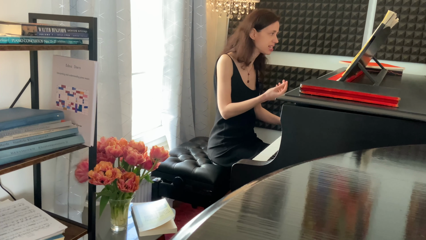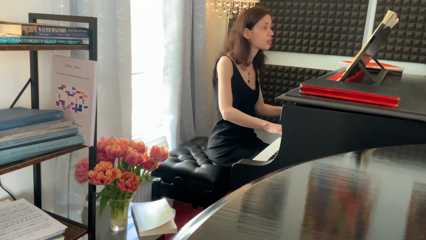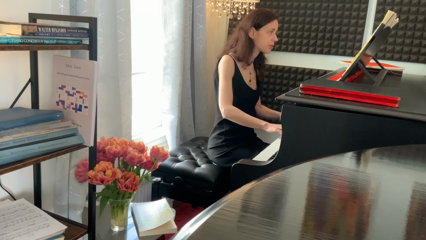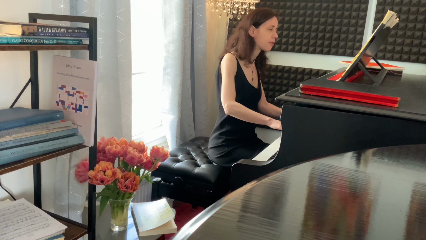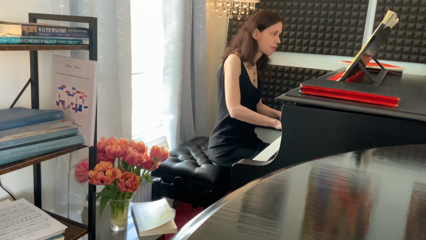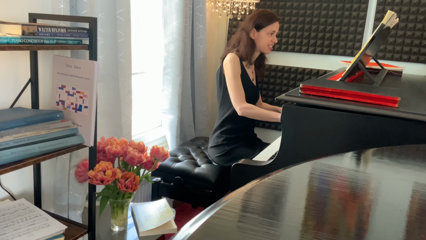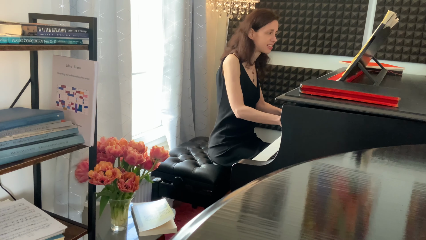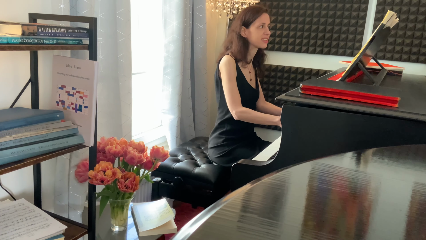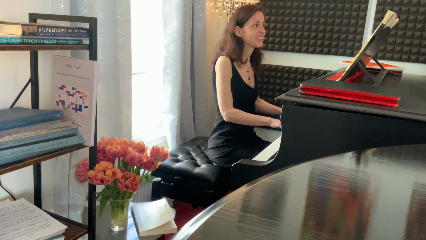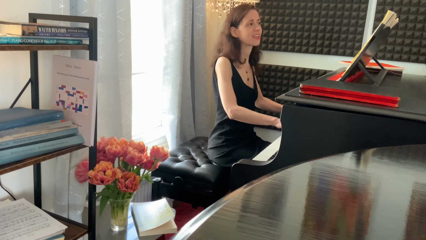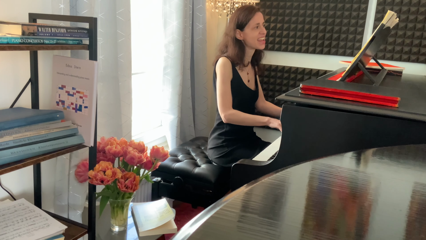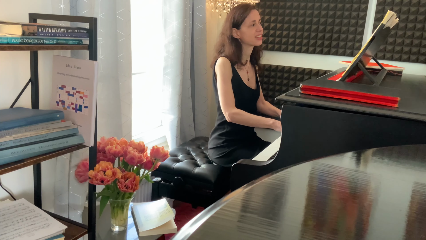So the fluidity of the eighth notes brings the movement that you need. In the bass. And the entrance of the second theme.